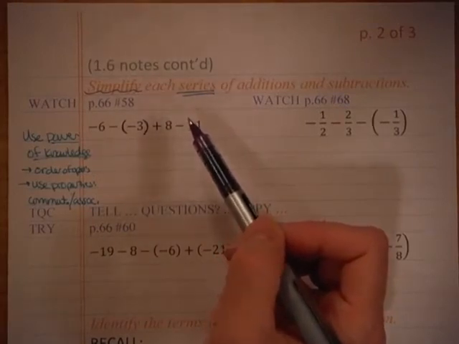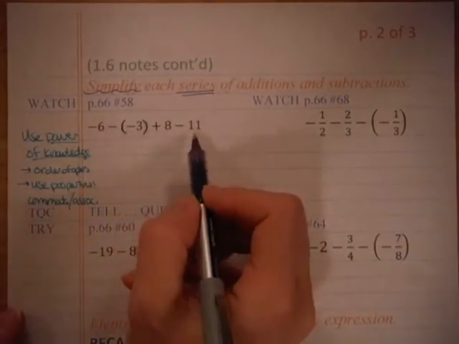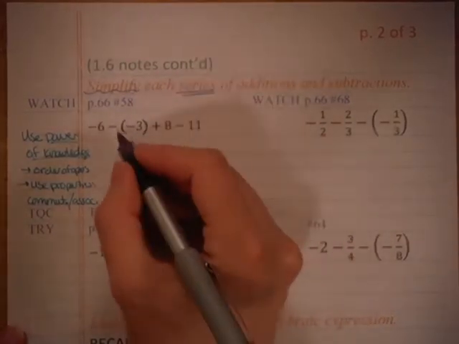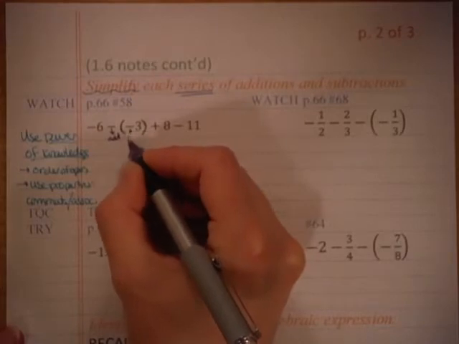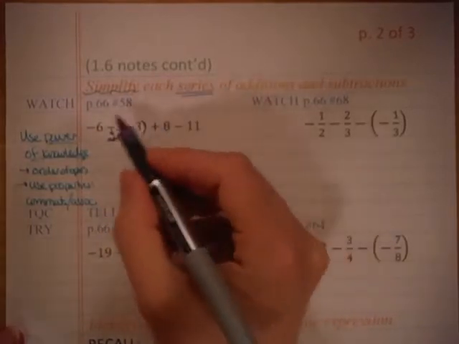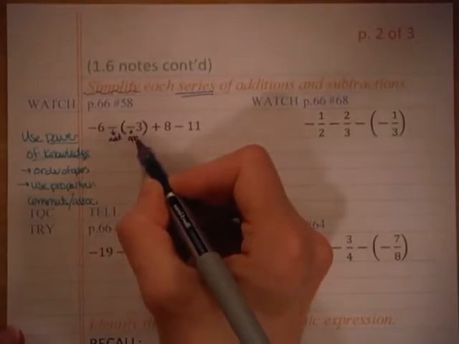The steps that I'm advocating for you is to change every subtraction to adding the opposite. So I'm going to go through right now and change every subtraction to adding the opposite. I'm going to change this to add, and that second number, make that the opposite of what we see. So I've got a -6 minus, I'm going to make that adding a +3.